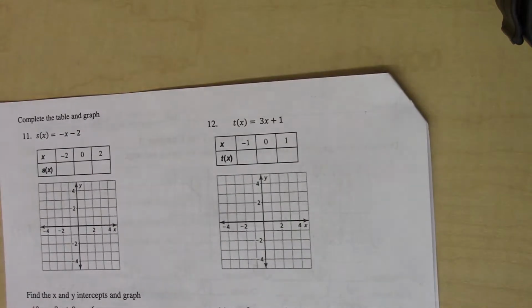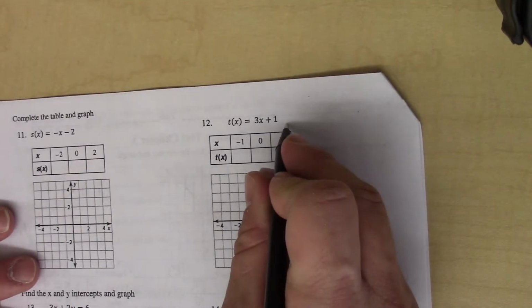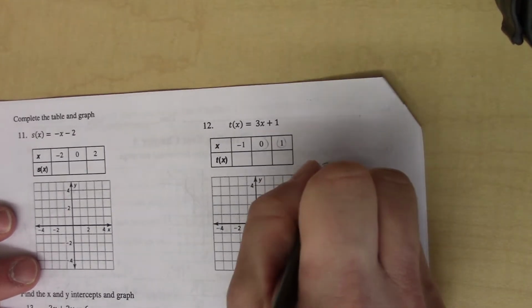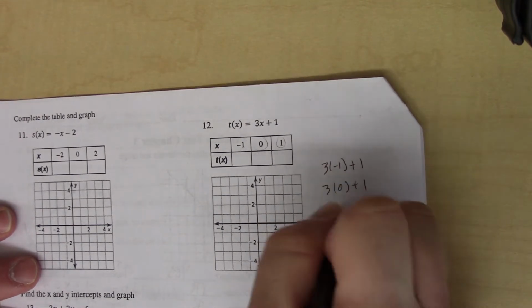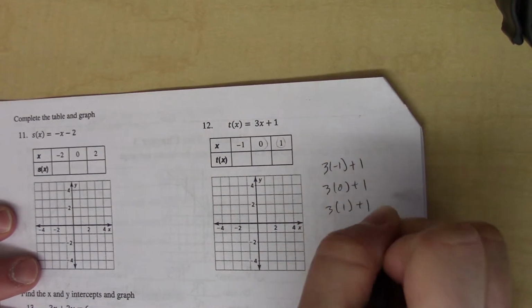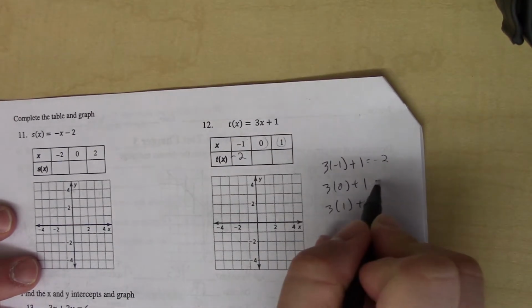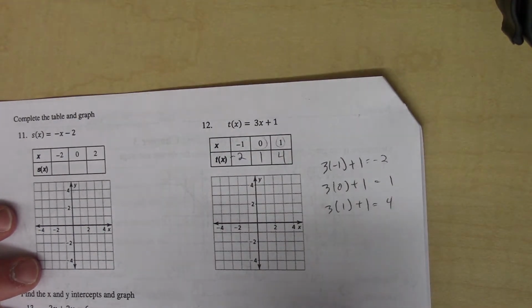On the next page, we're doing the same thing for these graphs that we just got done with. I'm going to do this one first because I think it's a little easier. We're just going to plug negative 1, 0, and 1 in. So again, I'm going 3 times negative 1 plus 1. I'm going 3 times 0 plus 1, and 3 times 1 plus 1. And that's how I get these answers. This is negative 2, this is 1, and this is 4. That's how I get those numbers.